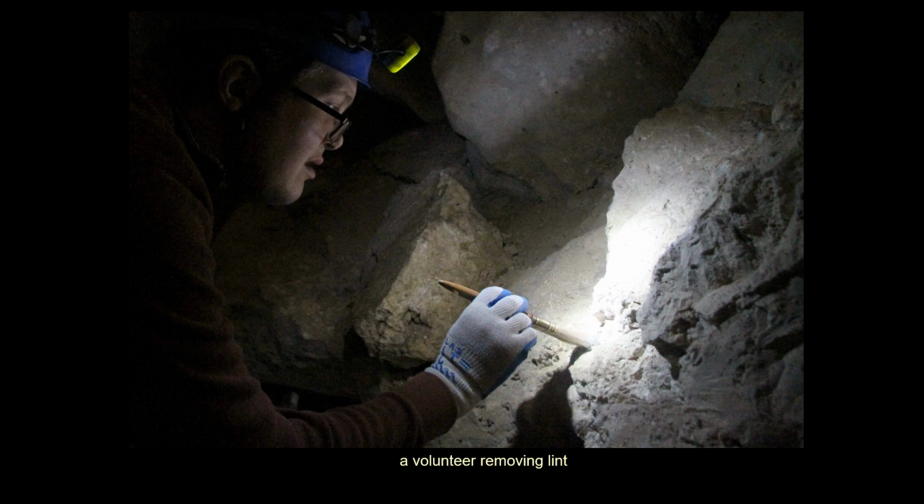And here's a volunteer removing lint. Lint is one of the big problems in caves that are part of tours, because what people do is they walk through the cave and they put their hands in their pockets and they pull their hands out, and some lint and also little bits of skin end up inside the cave, and sometimes that has to be carried out by the hundreds of pounds in some of the bigger caves like Mammoth Cave and Carlsbad Caverns that are very popular with the public.